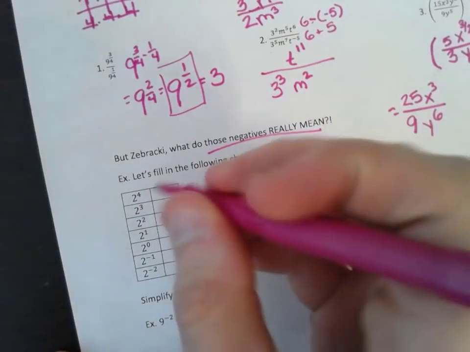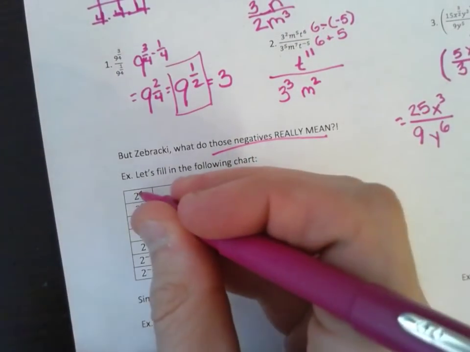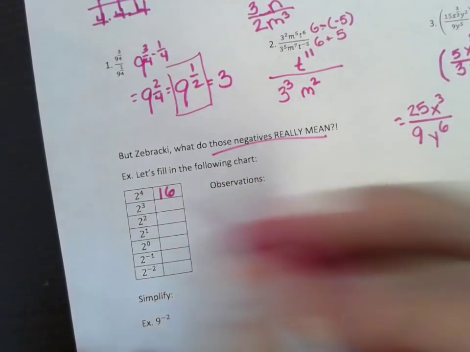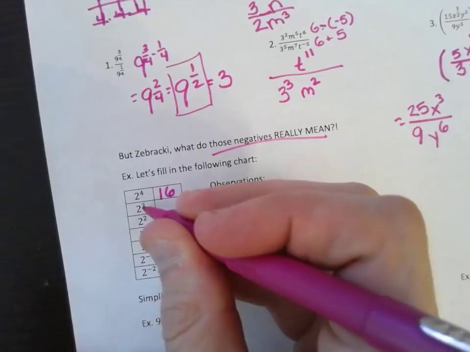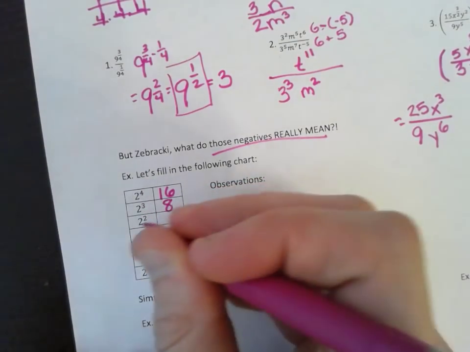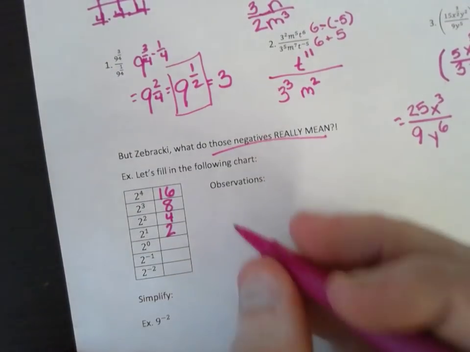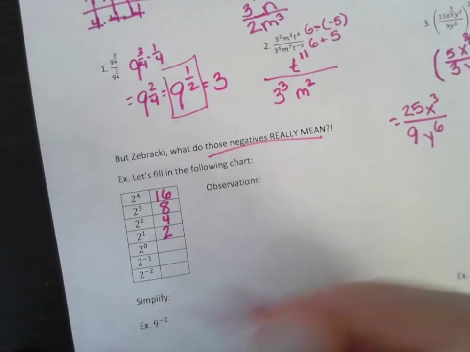So we know that 2 to the 4th is just 2 times 2 times 2 times 2, which is 16. We know 2 cubed, which is 8. We know 2 squared is 4. We know 2 to the 1st is 2. Now, if you guys don't know what 2 to the 0 means, you're about to find out.